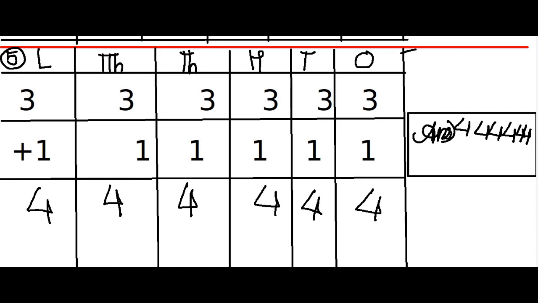You have to count properly how many 4s we have to write. So it's 1, 2, 3, 4, 5, 6. So 6 4s. So the answer over here will be 4,44,444.